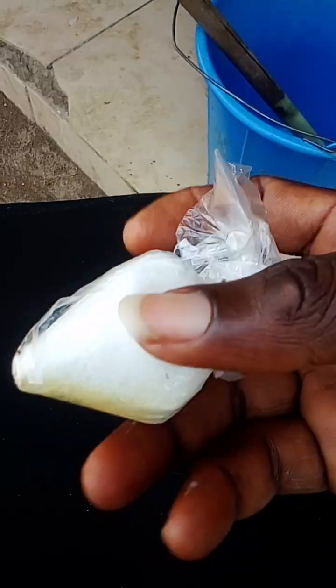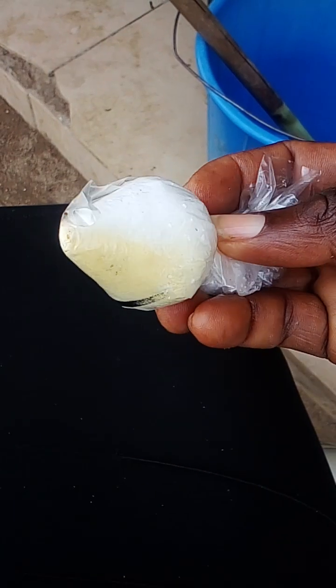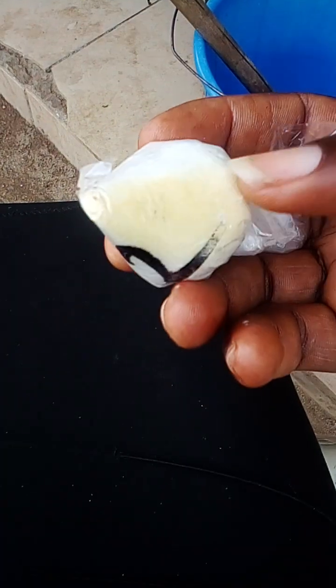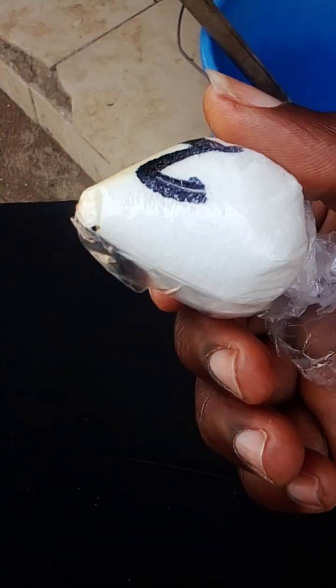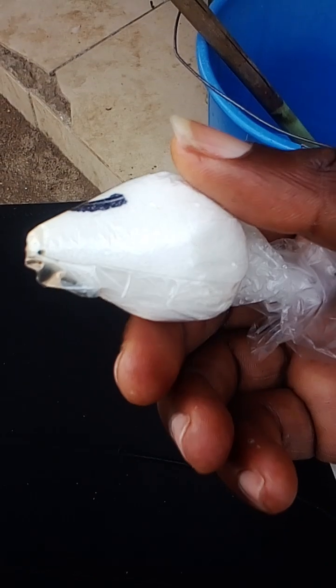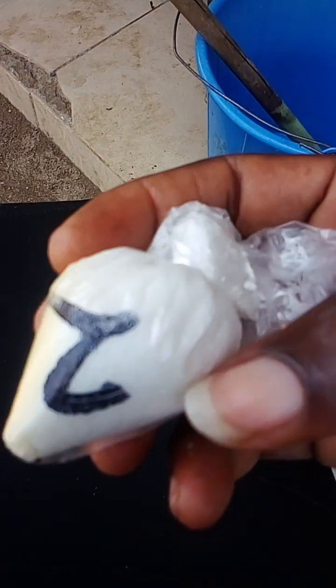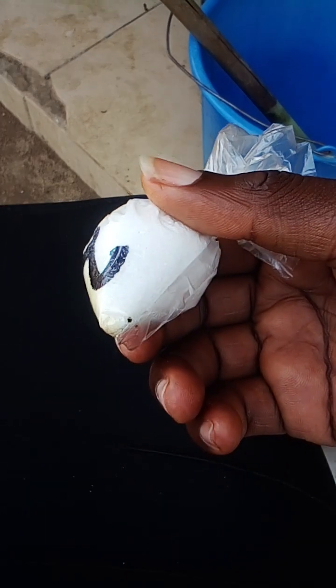So here we have our caustic soda. Can we see? Our caustic soda is just a little one. Some people use just a teaspoon, but this should not be more than a teaspoon, or only a little more than a teaspoon. So we're going to be using caustic soda with it. Can we see that?